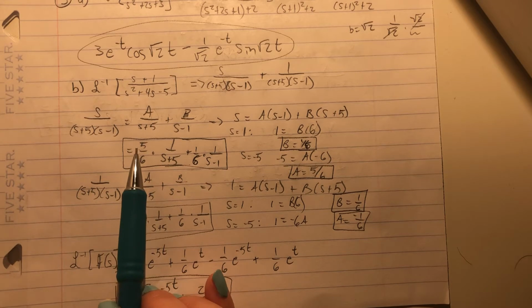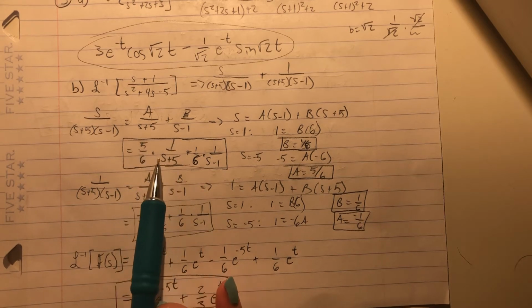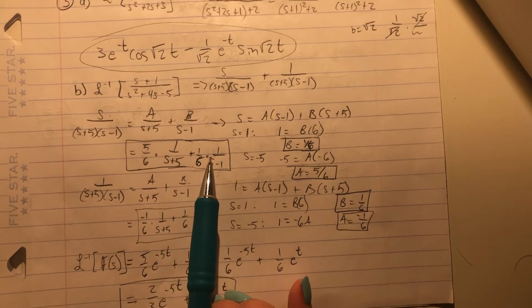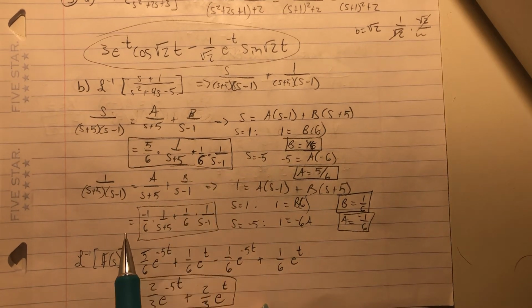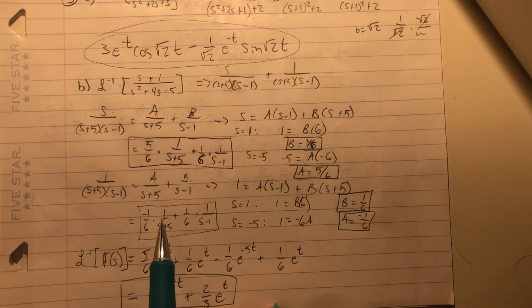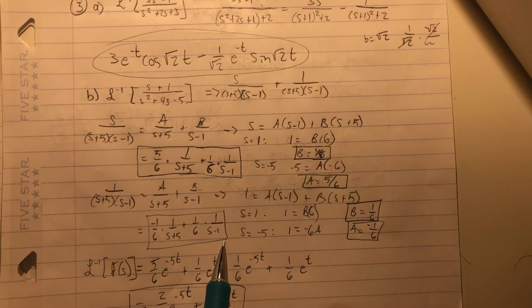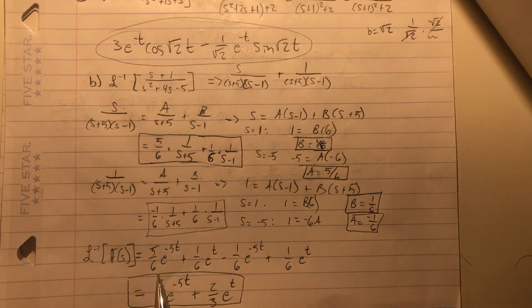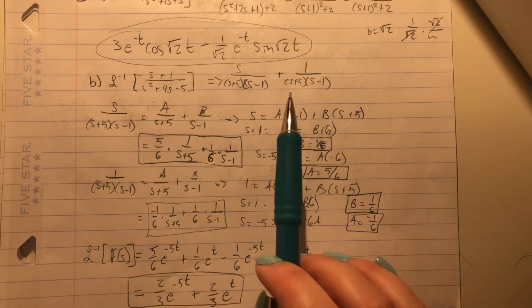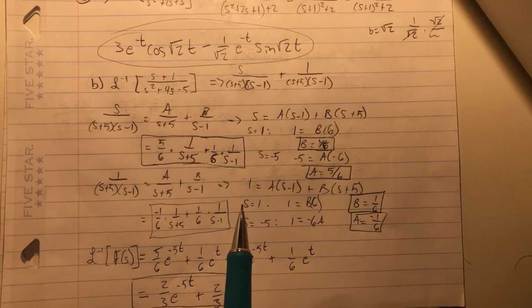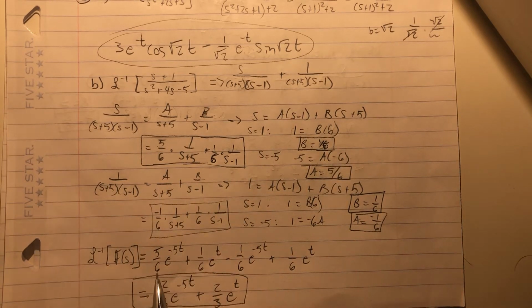So the first one was 5 over 6 times 1 over s plus 5 plus 1/6 times 1 over s plus 1. And the second one was -1/6 times 1 over s plus 5 plus 1 over 6 times 1 over s minus 1. And so then, pulling that all out because they are added together at the top, I just did the inverse Laplace transform.